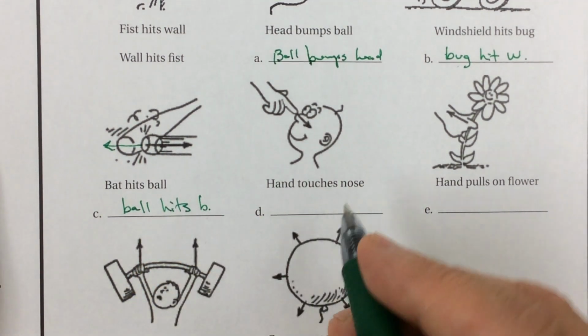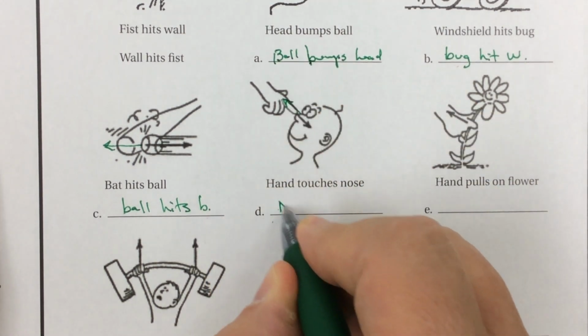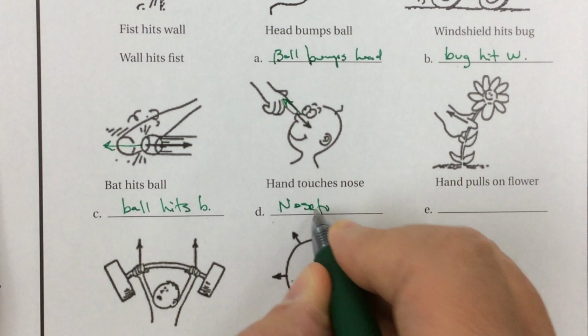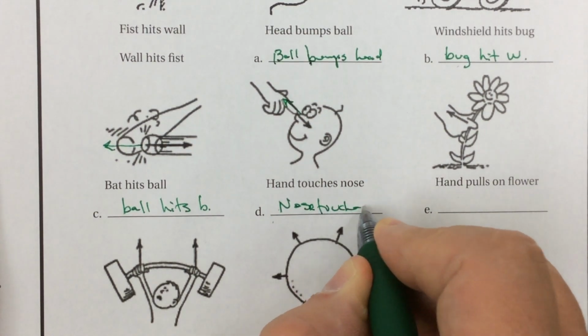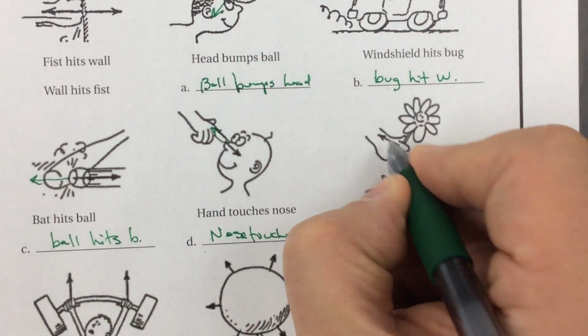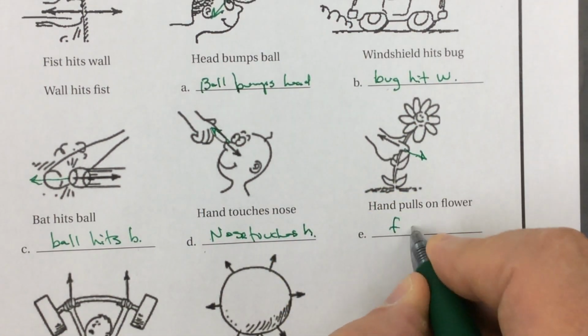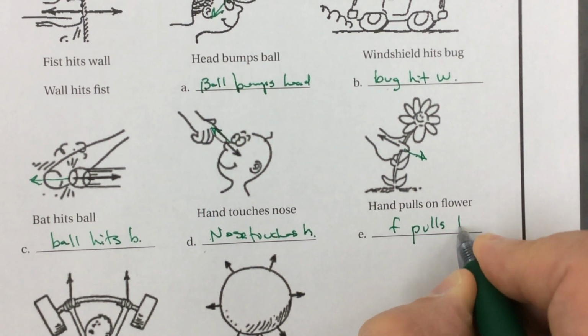Hand touches nose. So nose, let's go, an E. Touches hand. Hand pulls flower this way, so there's an opposing force this way. Flower pulls hand.